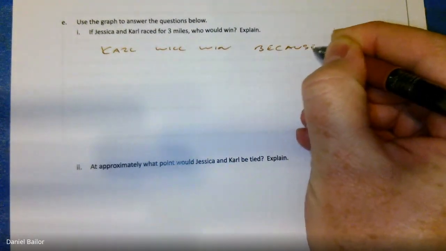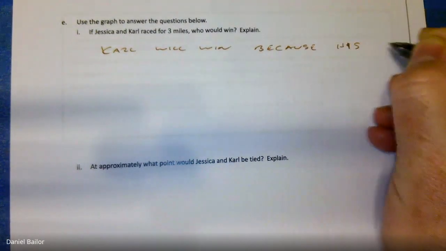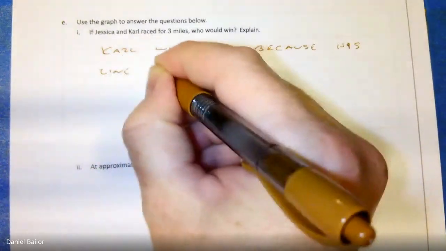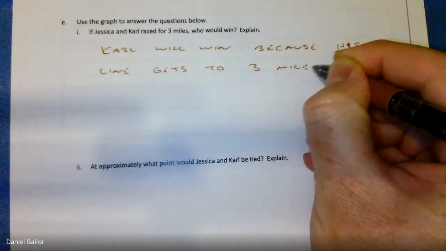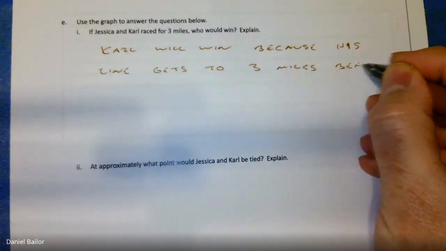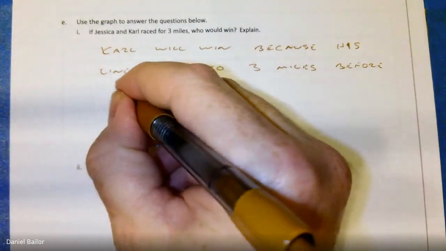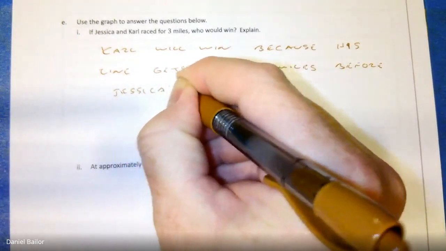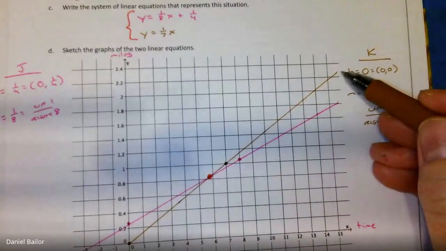because his line gets to 3 miles before Jessica's line. Good. We can see that in the graph. Carl's line will get to 3 before Jessica's line.